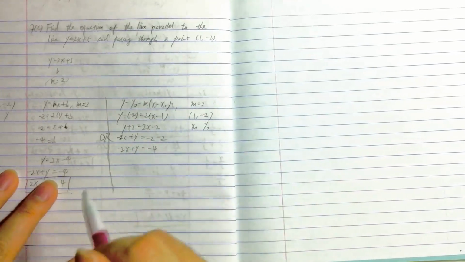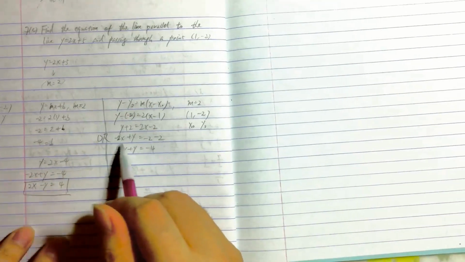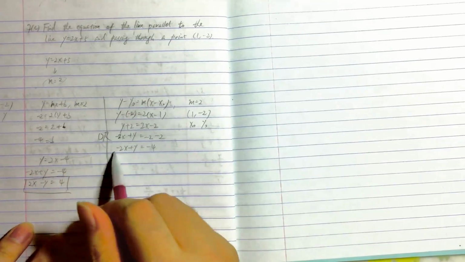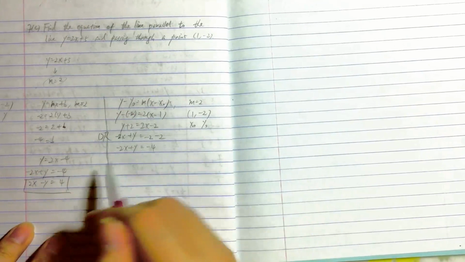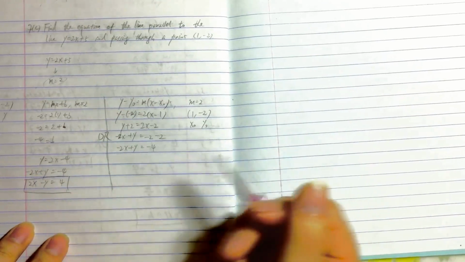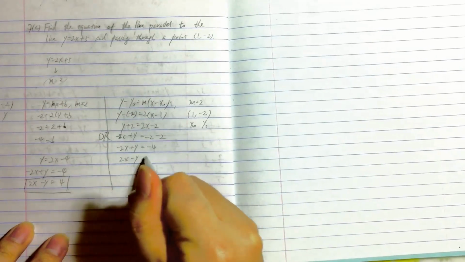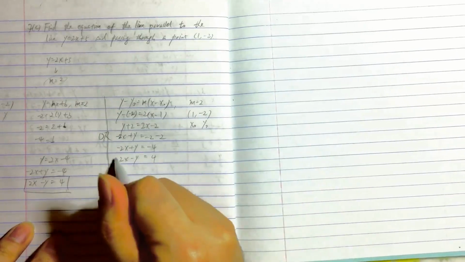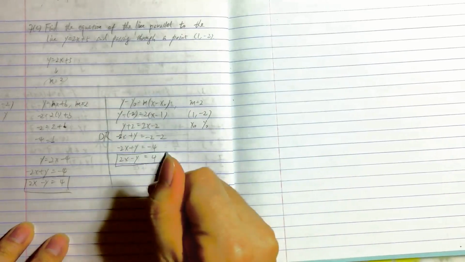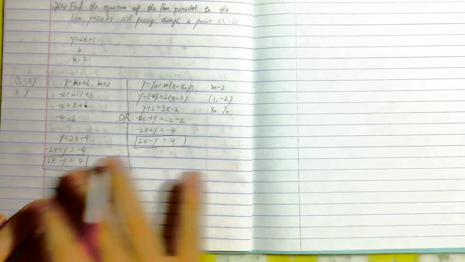And then in general, for the final answer, try to make the first number positive. So I can multiply both sides by -1. Let me change the sign of every single term. I get 2x minus y equal to positive 4. That's the equation of the line in standard form. So we got exactly the same answer.